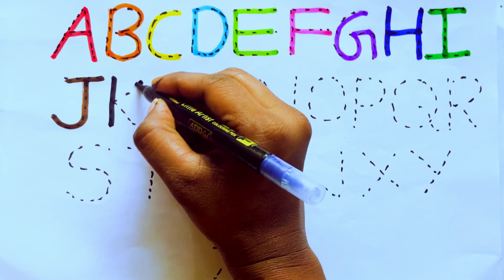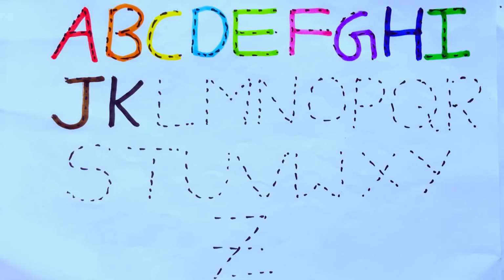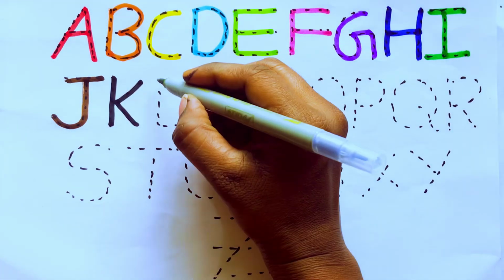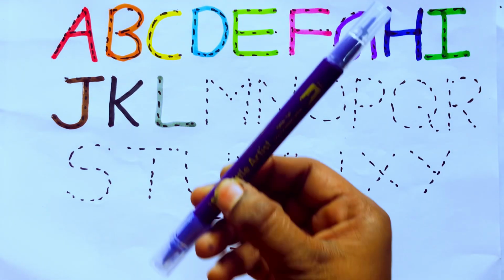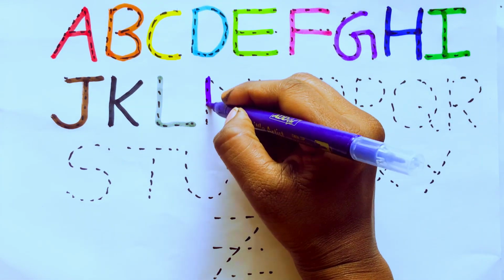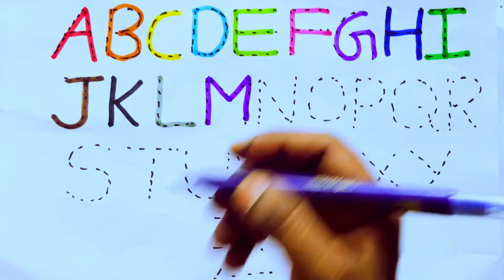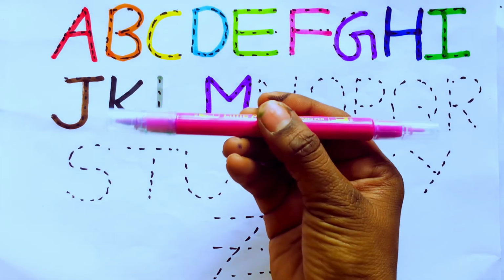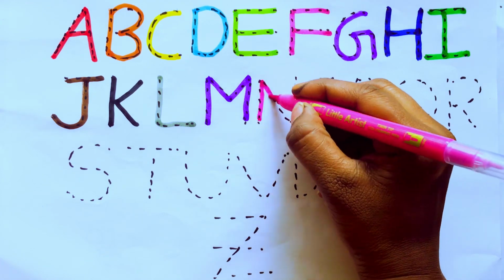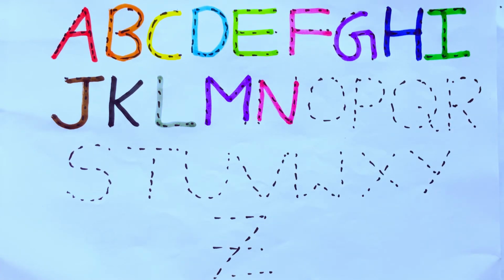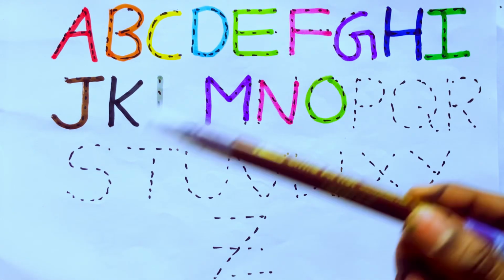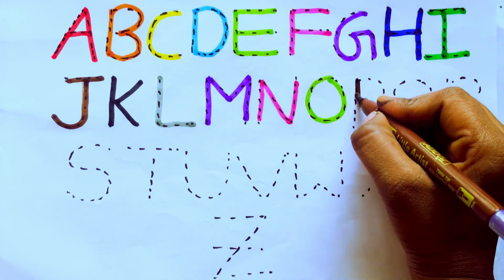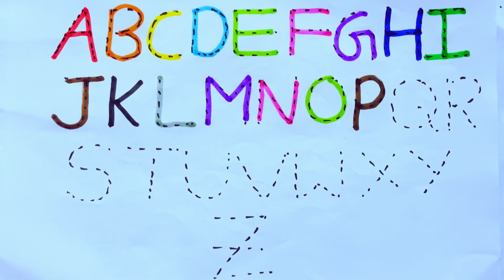Black color, K for king. Grey color, L for leaf. Purple color, M for monkey. Pink color, N for nest. Light green color, O for ox. Brown color, P for parrot.